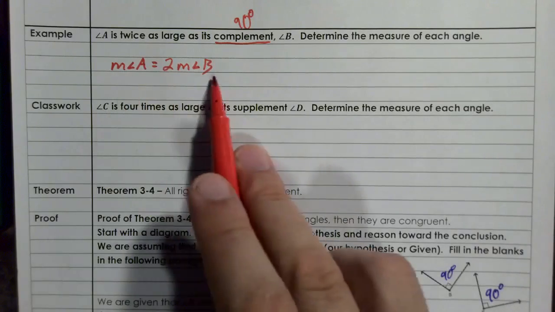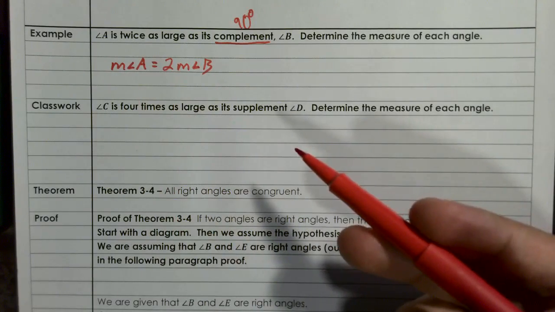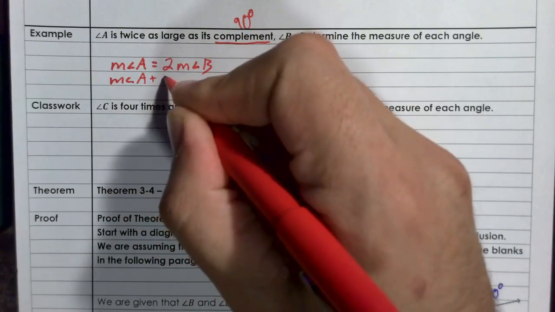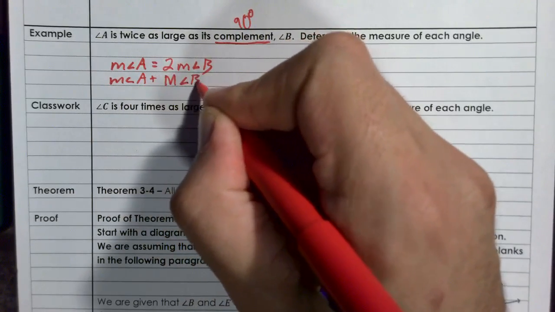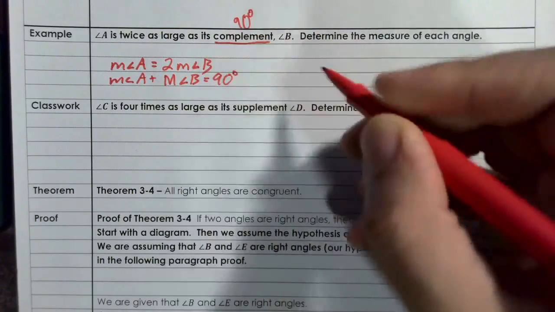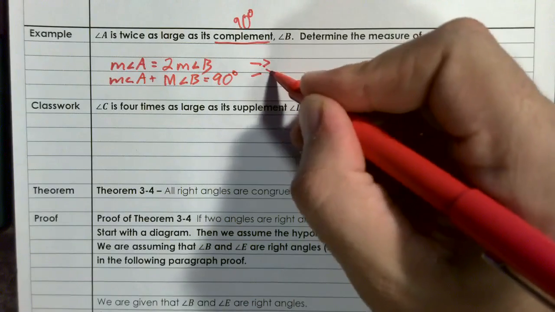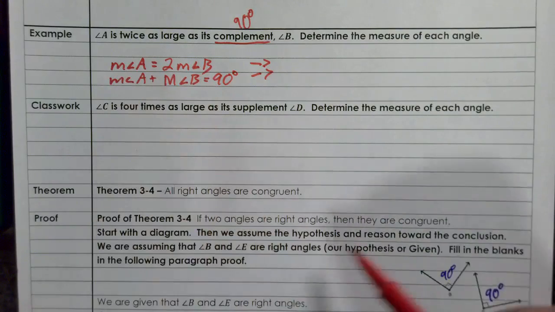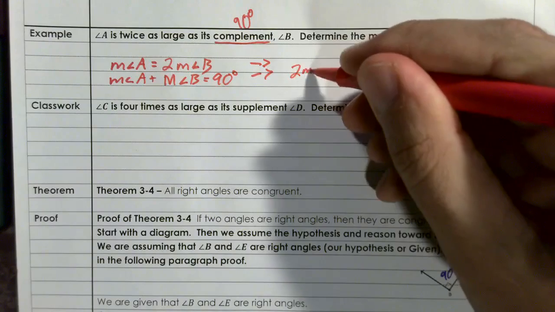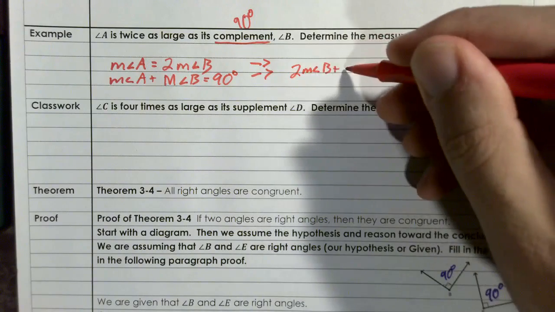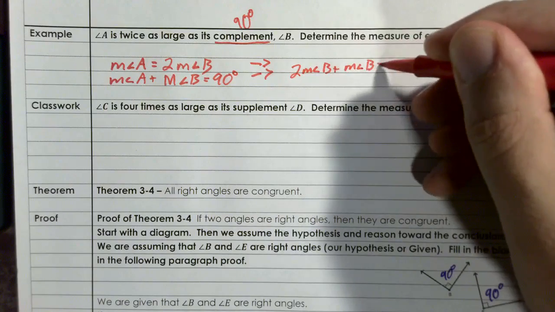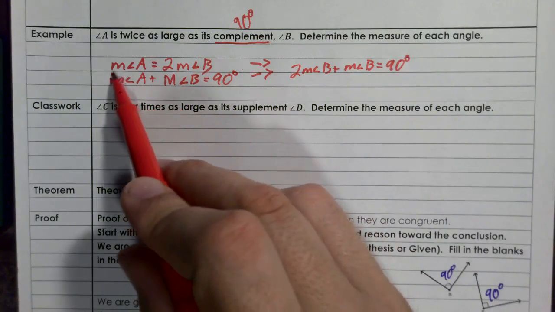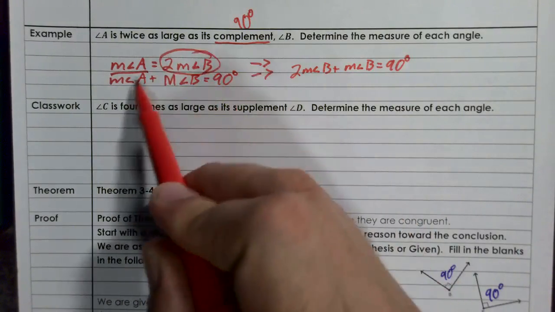We also know if we add these two things together, we're going to get 90 degrees. So the measure of angle A plus the measure of angle B equals 90. We can combine these two equations together, saying, if the measure of angle A is two of these, we could put it right there. 2 measure of angle B's plus the measure of angle B should equal 90 degrees. See how I just took this measure of angle A and put this right there.